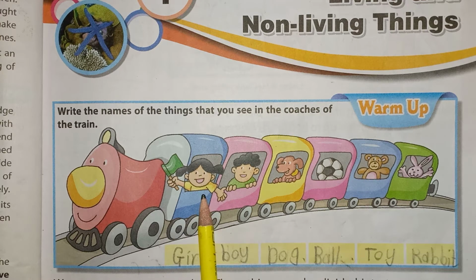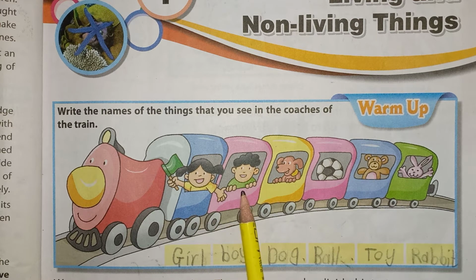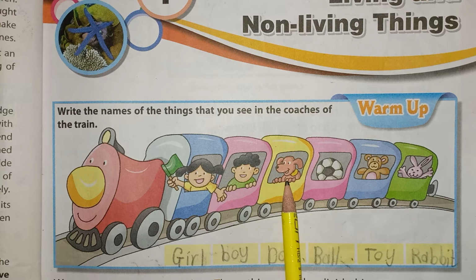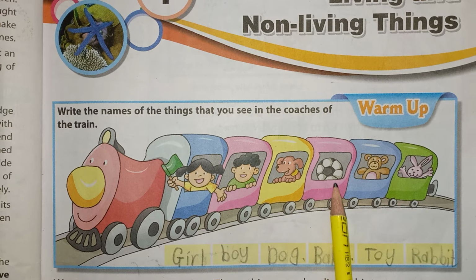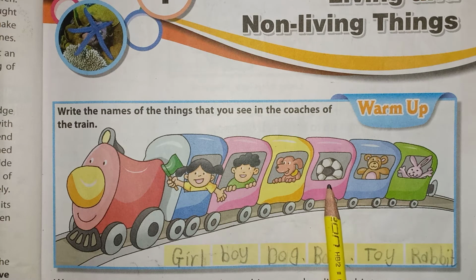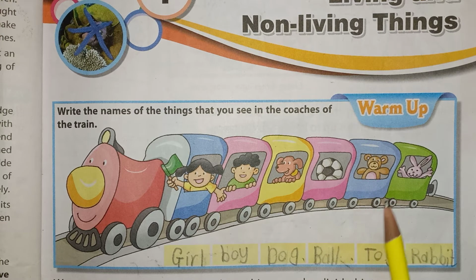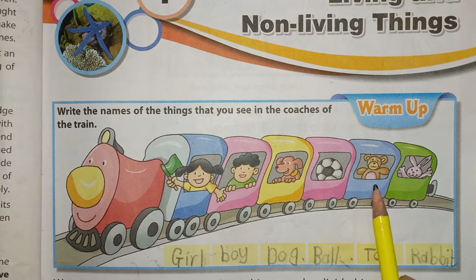G-I-R-L, girl. Next there is a boy, B-O-Y, boy. Dog, D-O-G, dog. Then there is a ball, B-A-L-L, ball. In the next coach there is a toy, T-O-Y, toy.